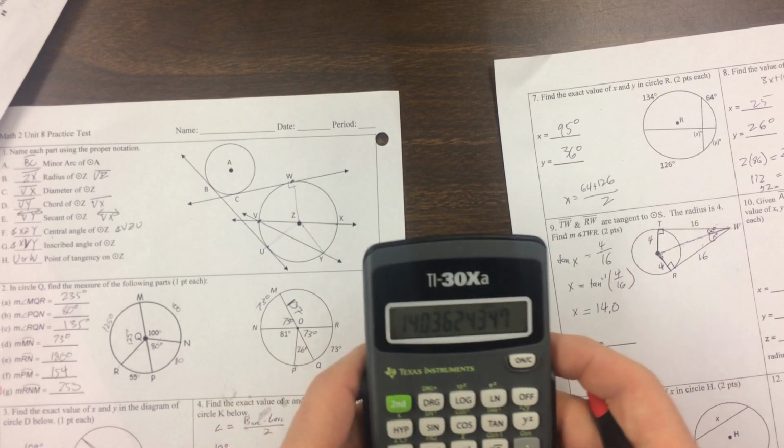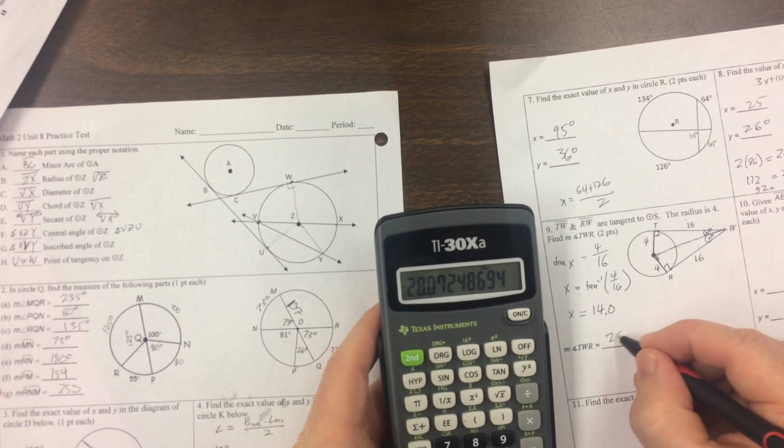X equals 14.0, just about. So times 2 is 28.